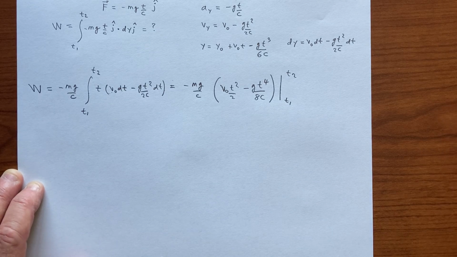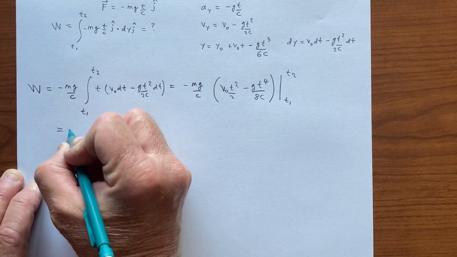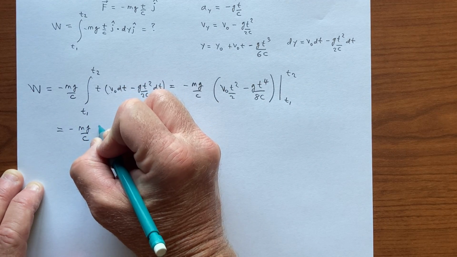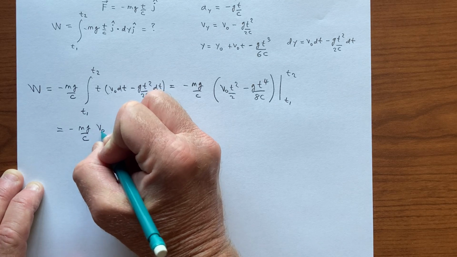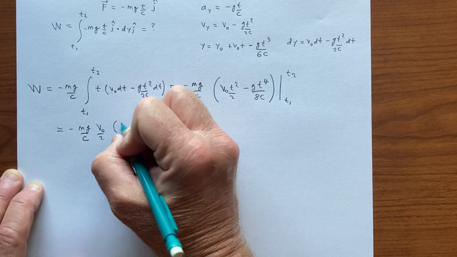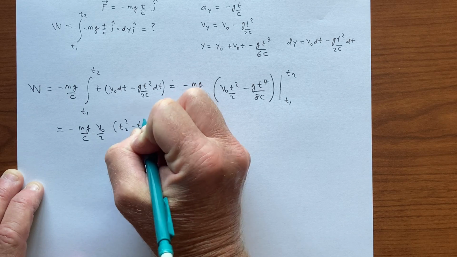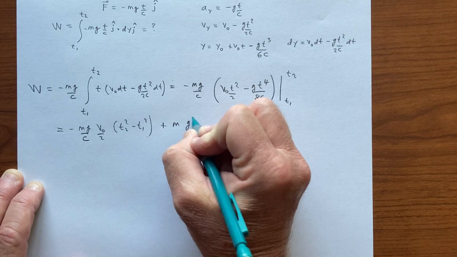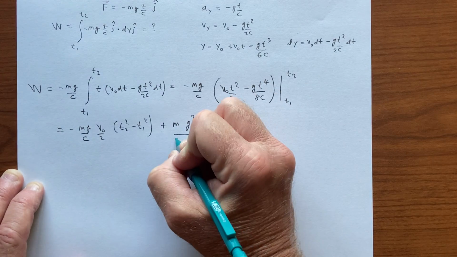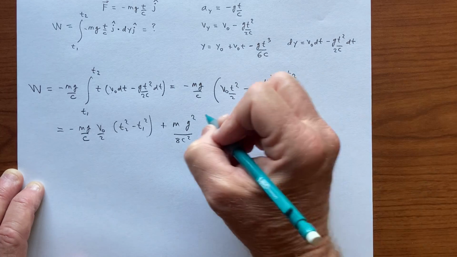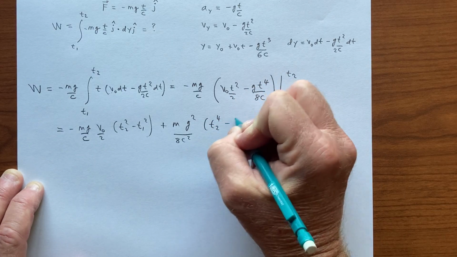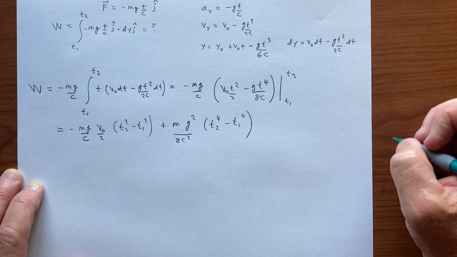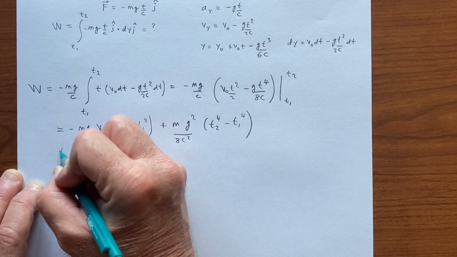t2. This is minus mg over c, v naught over 2, t2 squared minus t1 squared. Again, we'll make t1 0 plus mg squared over 8c squared, t2 to the fourth minus t1 to the fourth, and t1, as we said, is 0.